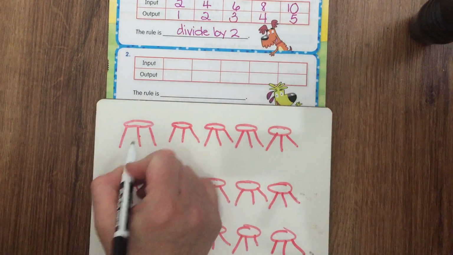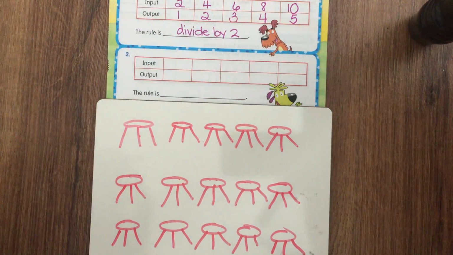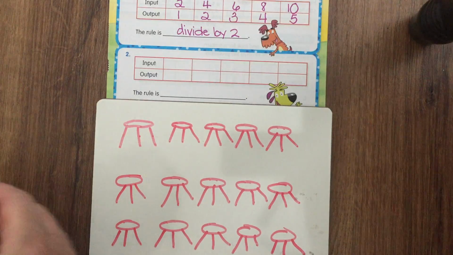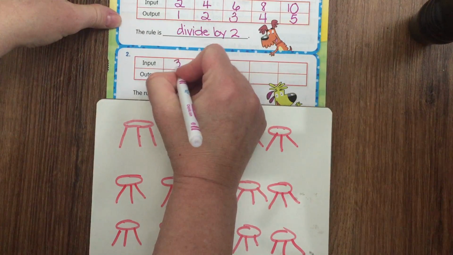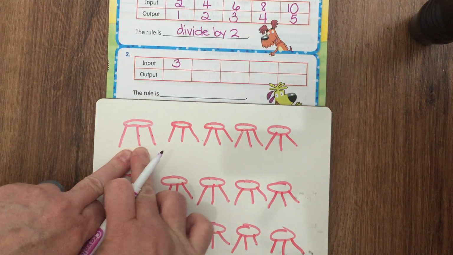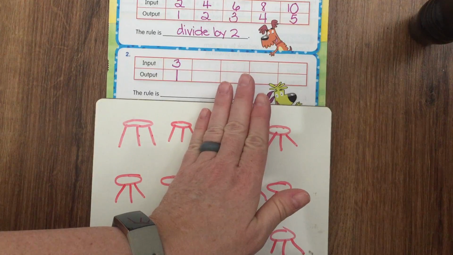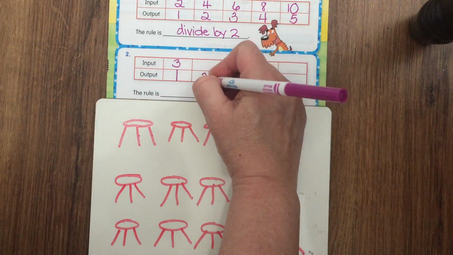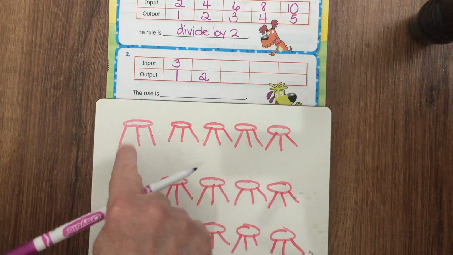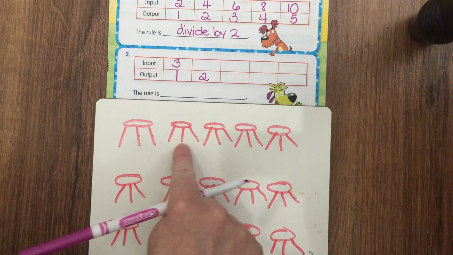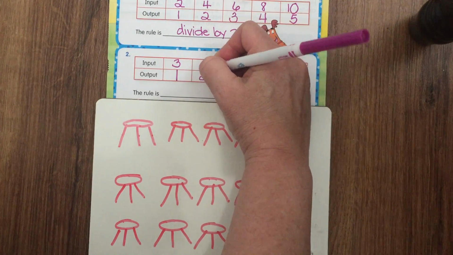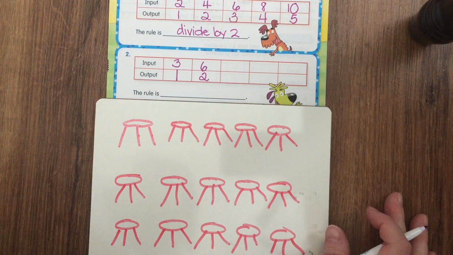So if we start with the first one, 3 legs are needed for the first stool. How many legs are needed for 2 stools? 1, 2, 3, 4, 5, 6. Now I need 6 legs.